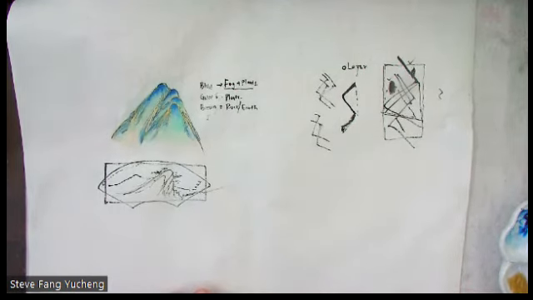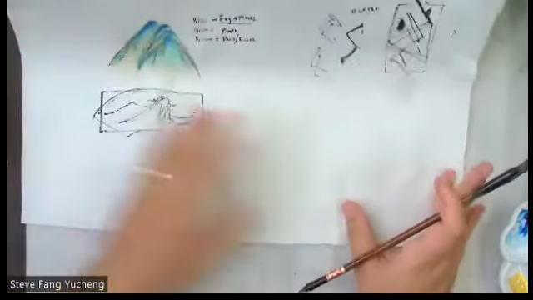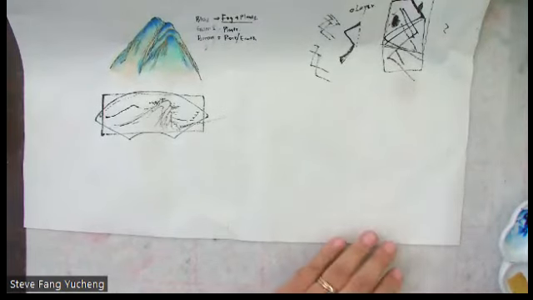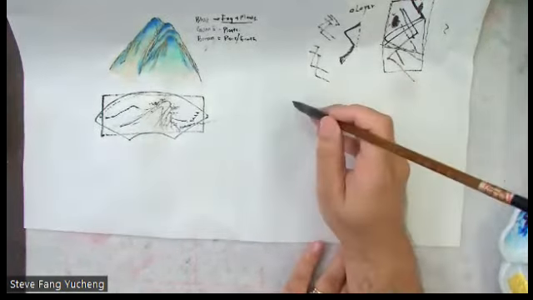The title of this painting, we go with the most simple one, a direct one. So it's actually like this.